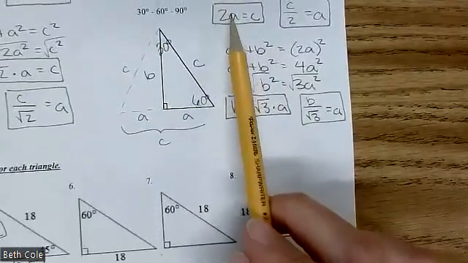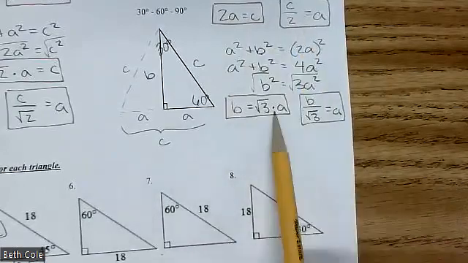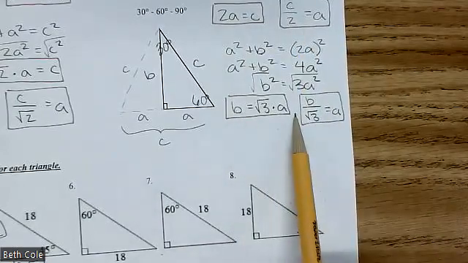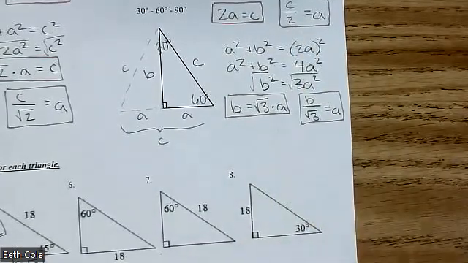Do you see how we have a formula to get from A to C and from A to B? You can't go directly from B to C. That doesn't exist. You have to go to A first. Following me here? Okay, you can't go directly from B to C.